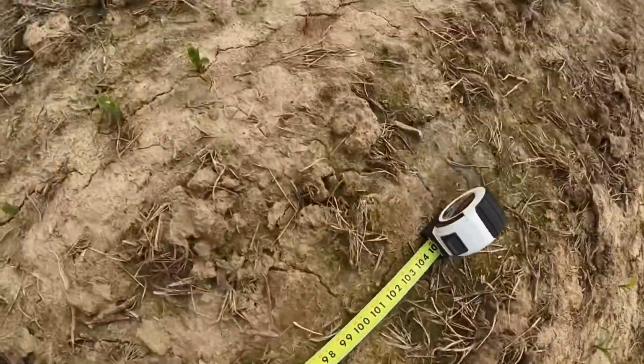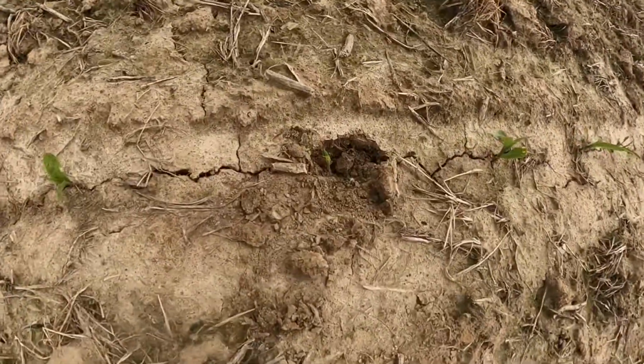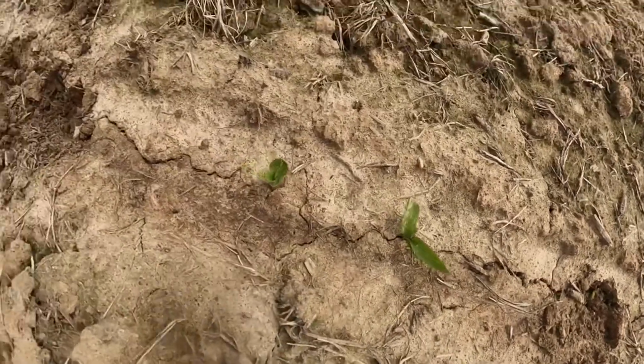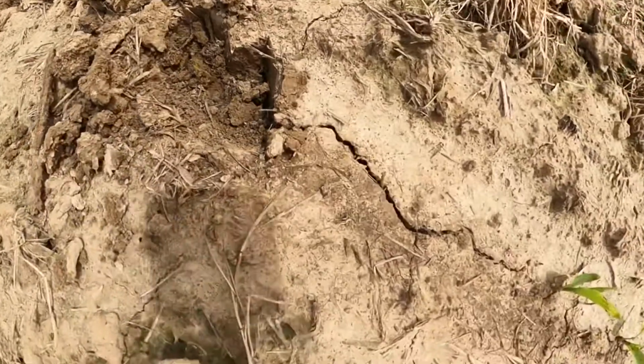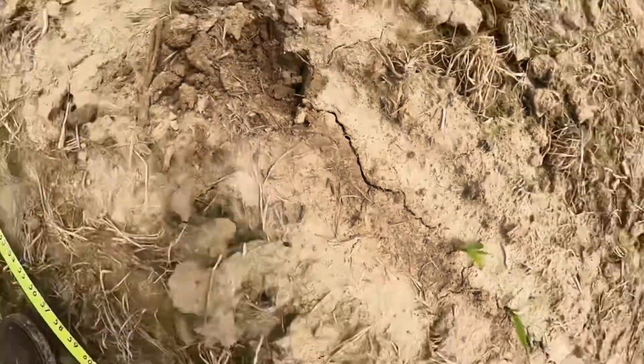Coming to the other side of the tape here. 9, 10, 11. Here's one that I already dug and kind of looked for. We're going to count him. 12, 13, 14. Here's one just emerging. 15. I skipped one. There's one just poking through, and we'll count him at 16.